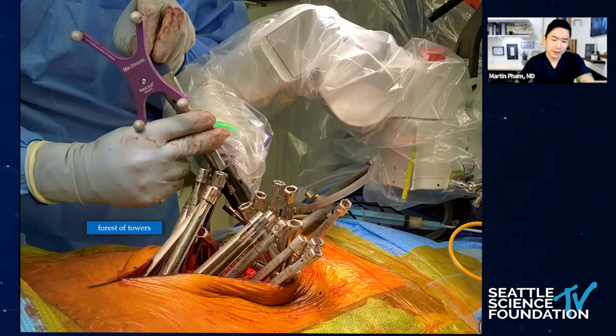Next, you can see here just this forest of towers, which is already daunting. The fact that the screws are already planned, though, just makes this the result of it, right? It's not something to be scared of because I already know where the screws are going because I planned them.